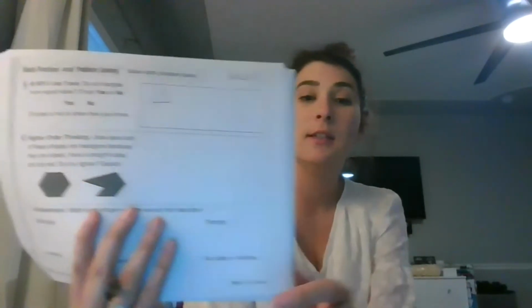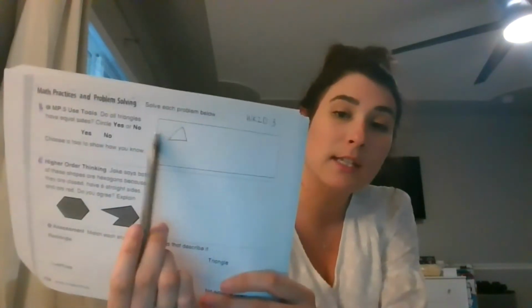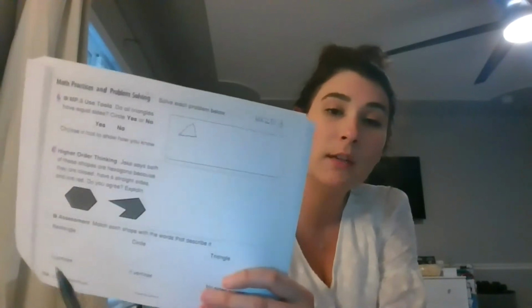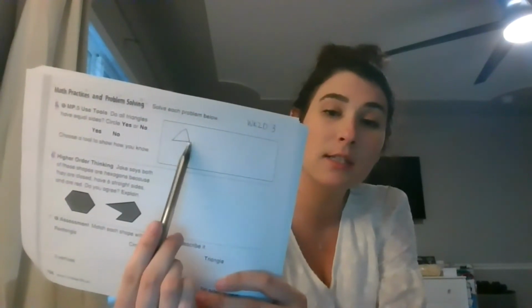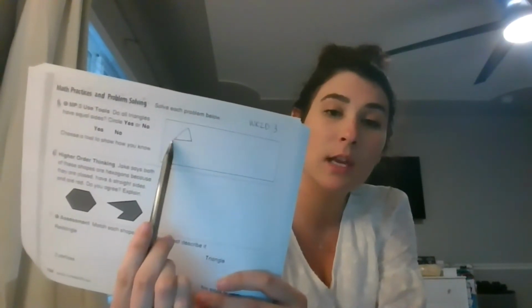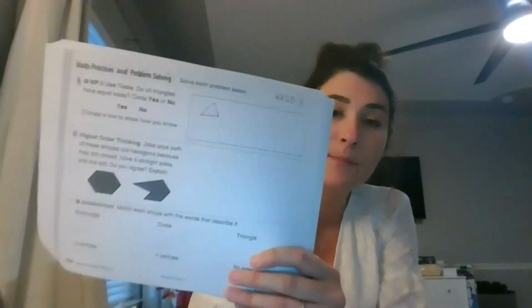So a triangle, remember, looks like this. This is a triangle. It has 3 sides. 1, 2, 3. It has 3 vertices right here. 1, 2, 3. 3 corners, 3 vertices.